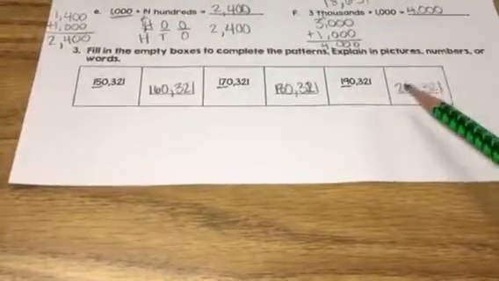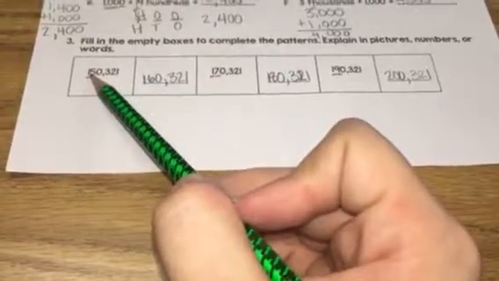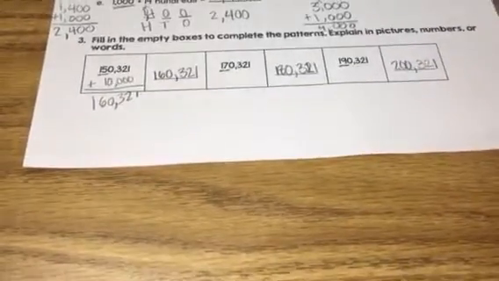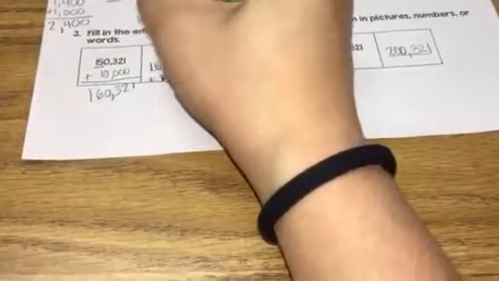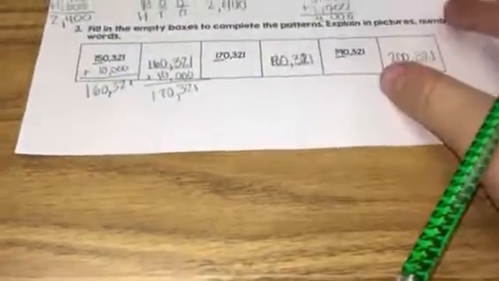So the easiest way is going to be numbers. So we know that each time our 10,000s bumped up by 1. So 150 plus 10,000 would give us 160,321. 160 plus 10,000. 1, 2, 3, comma, 0, 7, 1. 170 plus 10,000. 1, 2, 3, comma, 0, 8, 1.